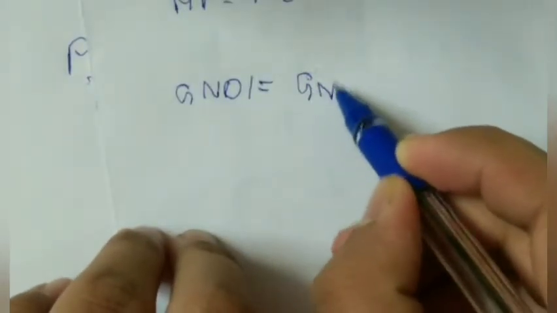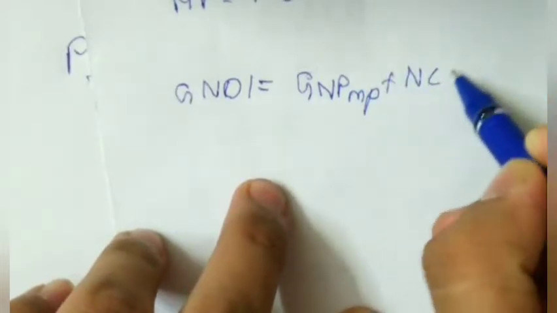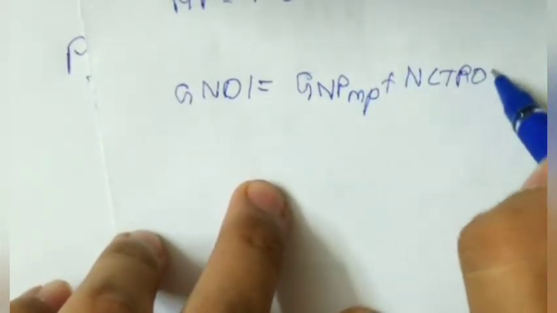Now, before we go into the practical bit, there is one more thing to know, which is gross national disposable income or GNDI. This is nothing but GNP at market price plus net current transfer from rest of the world.